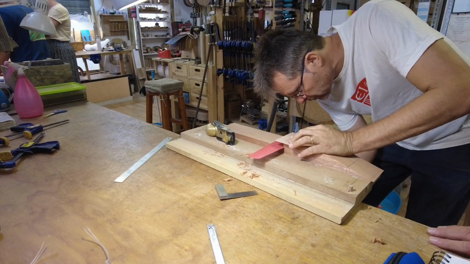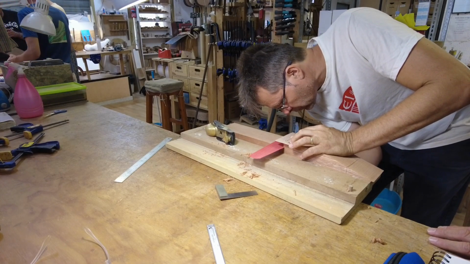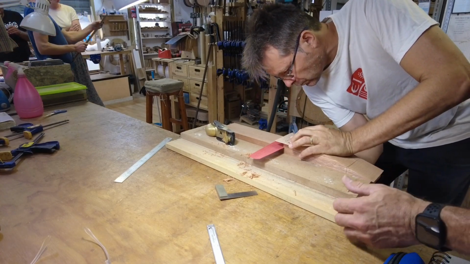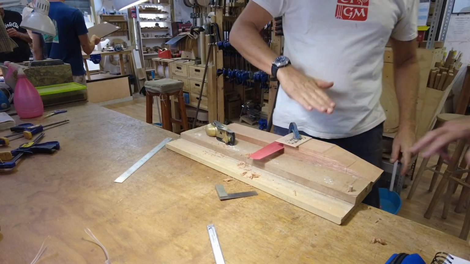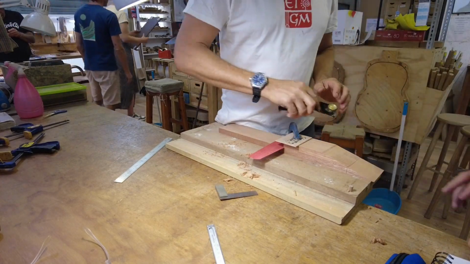Okay? So you can go on the pencil, and you can cut, but leave something like this from the line, not cut bang on the line. See, it rocks because it's forcing it down. Okay? So I'd like you to plane this evenly.